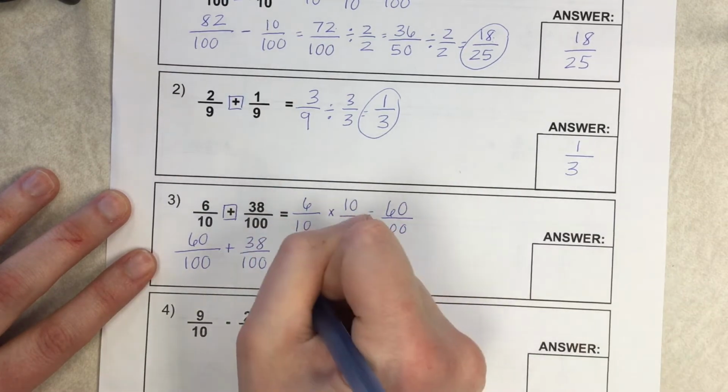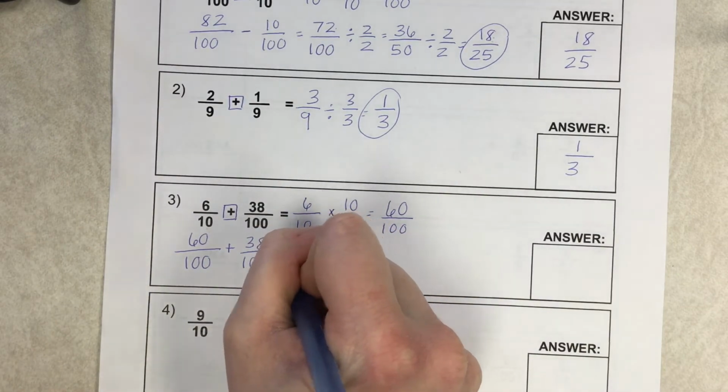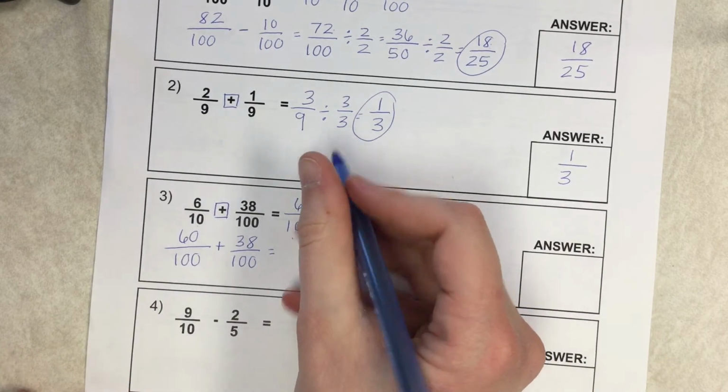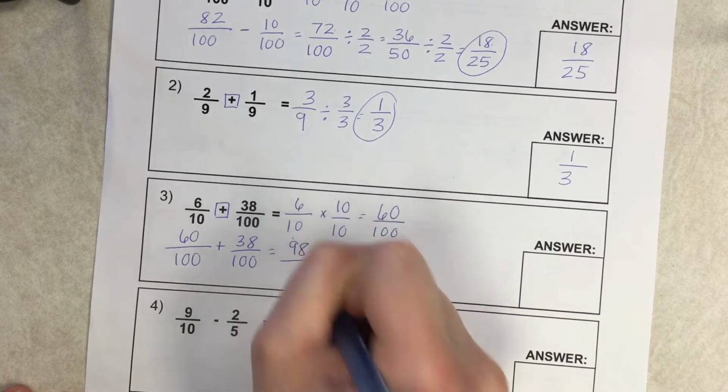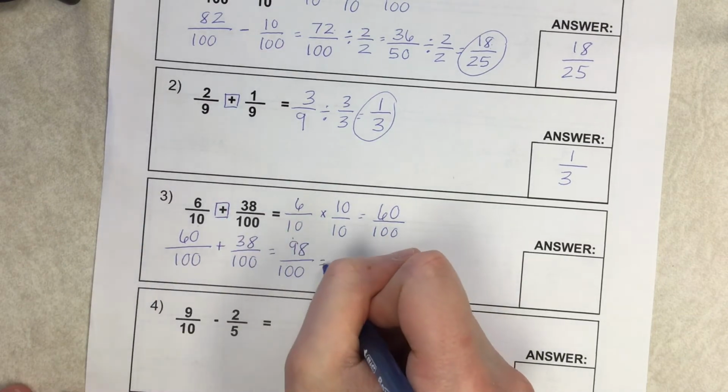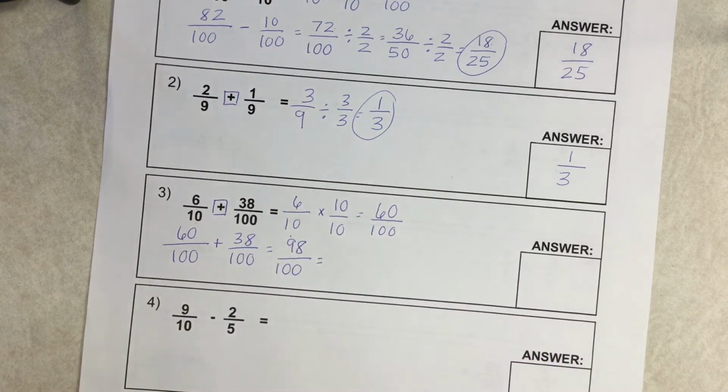38 hundredths, and I can do mental math to get 60 plus 38 equals 98. Since I'm adding, my denominator stays the same. It's 98 hundredths. And now I want to simplify that because that's a really big fraction.